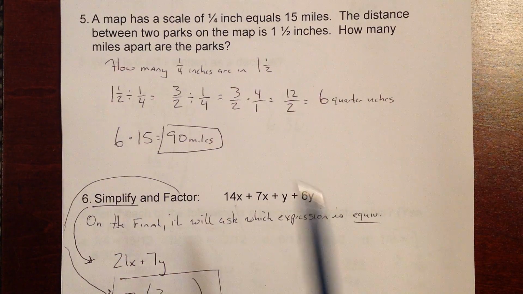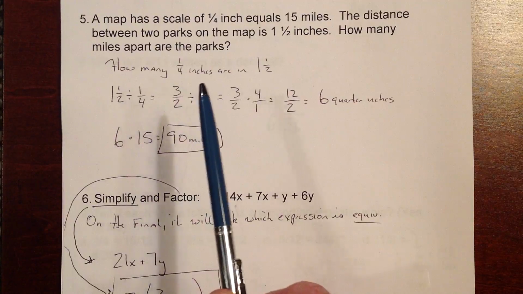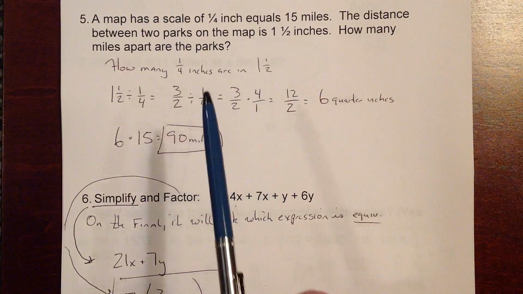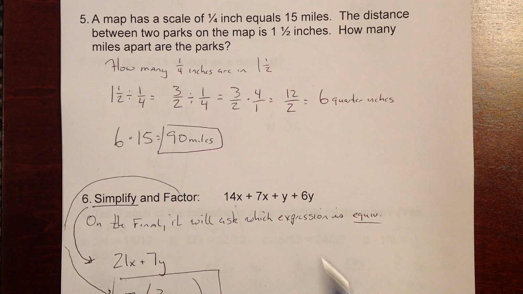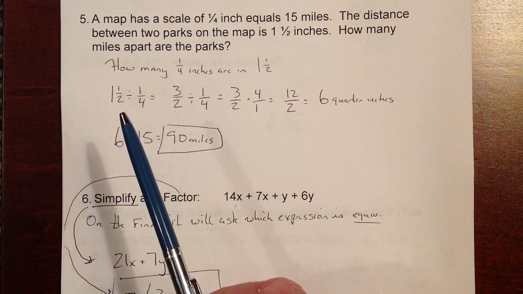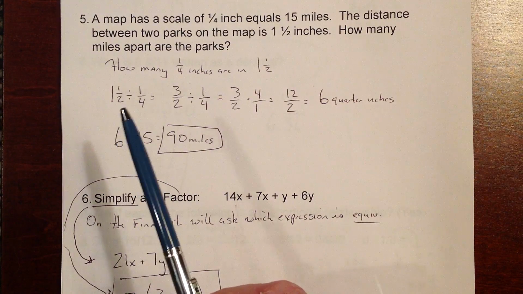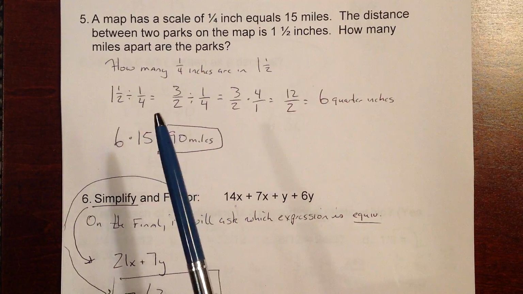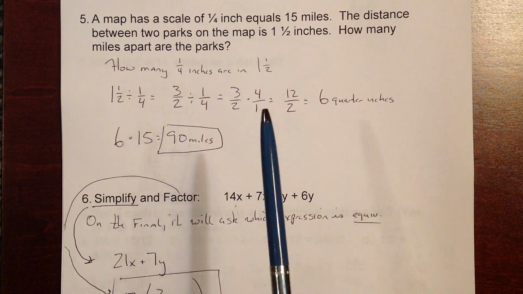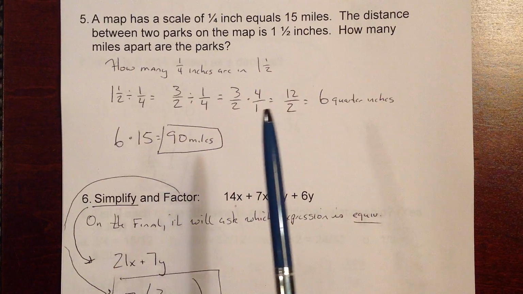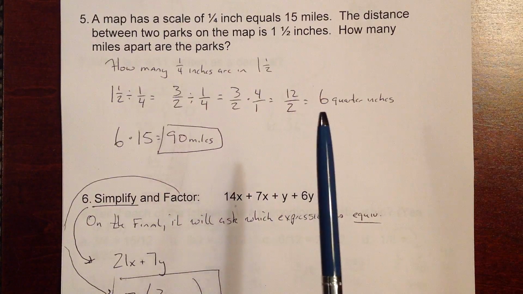Well, what you have to ask yourself is how many quarter inches are there in an inch and a half? And if we were dealing with a half inch and 3.5, we would do the same thing. So basically what we have to do here is divide this 1.5 inches by the quarter inch. And here we're going to change it to an improper fraction. And then we're going to keep, change, and flip, or multiply by the reciprocal, which is going to give us 12 over 2, which is going to give us 6.